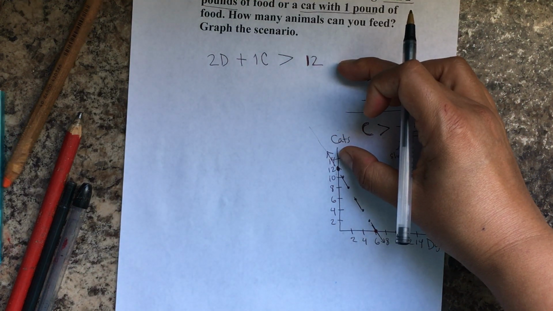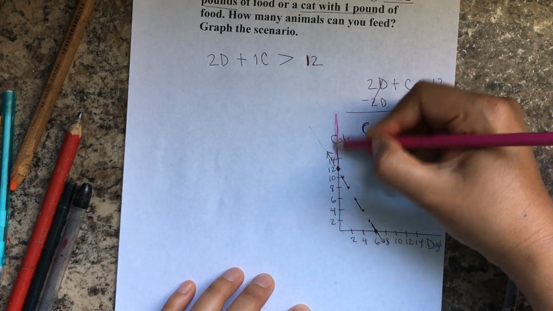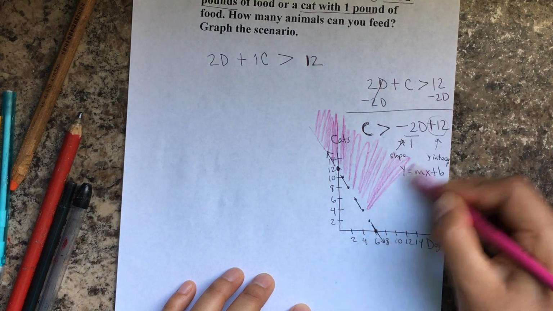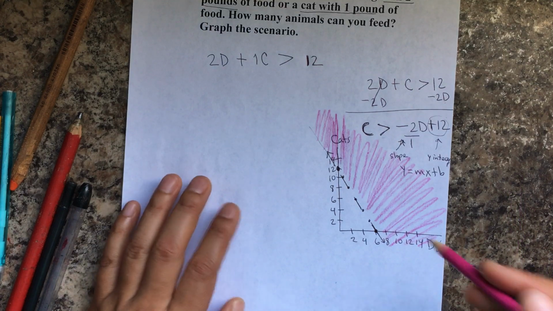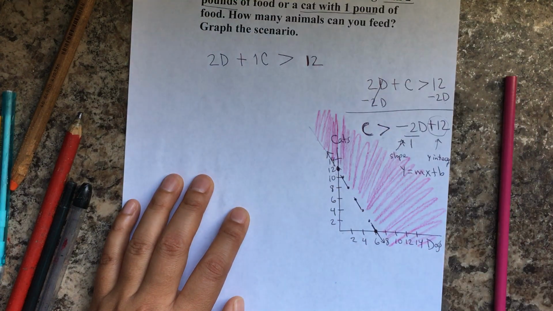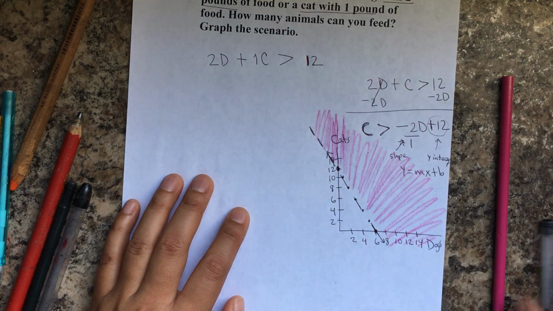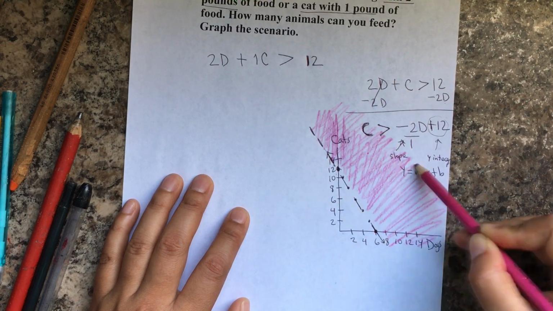And so, since these are greater values, that's where my shade is going to be, on top of the line. So that's where the shading goes. Oh, how beautiful. And this is a broken line. Very important, this is a broken line. The shade is greater than, so you go up here.